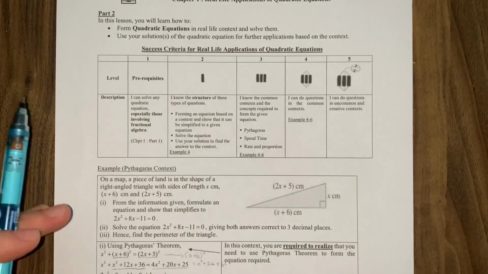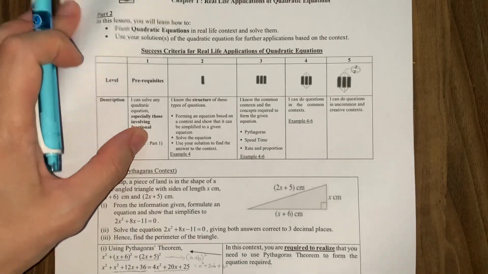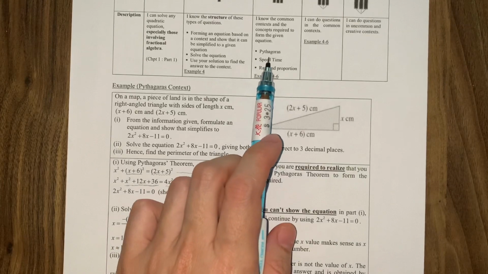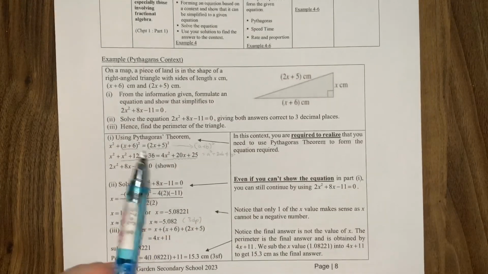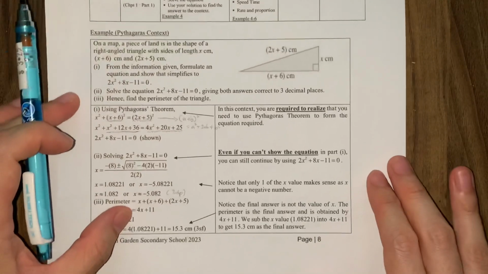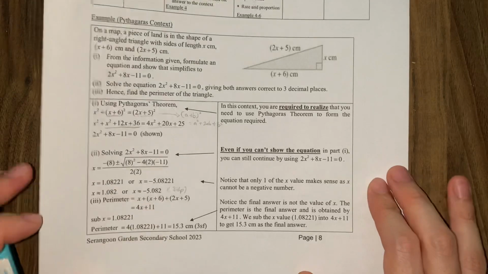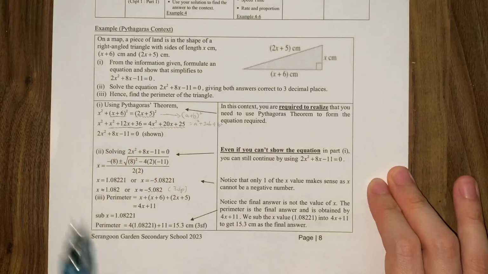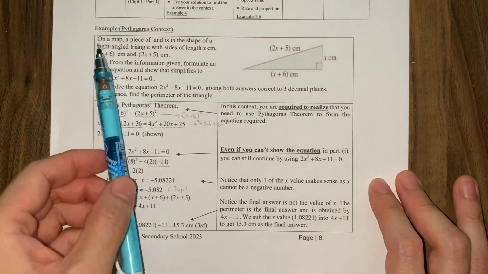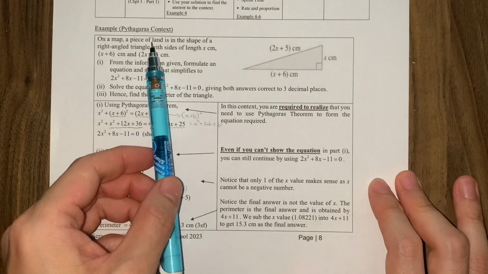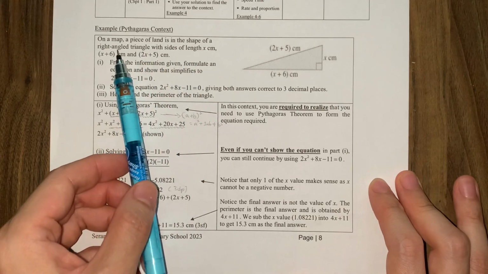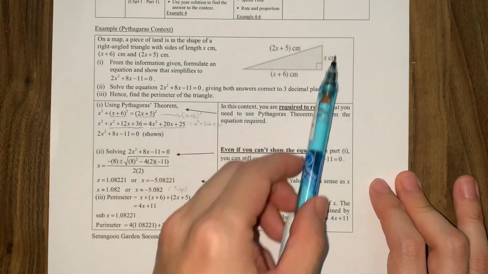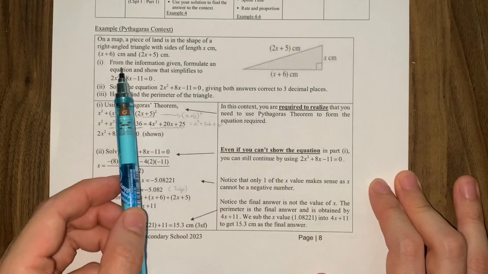Saying it like that is not very obvious, right? So we're just going to go through one of the more common ones. The first one is Pythagoras theorem, so we're going to use Pythagoras theorem in this question. This is an example, and we're going through it in more detail. Based on the question, they give you a land in the shape of a right angle triangle, and the sides are these three sides. They even provide a diagram for you. That's quite friendly.